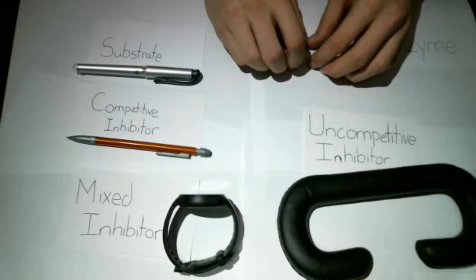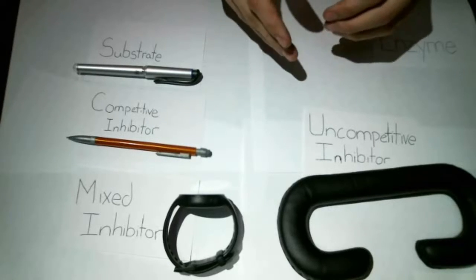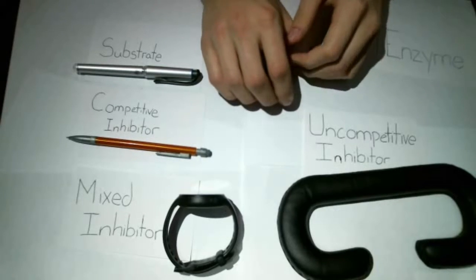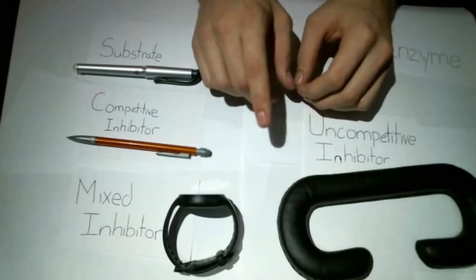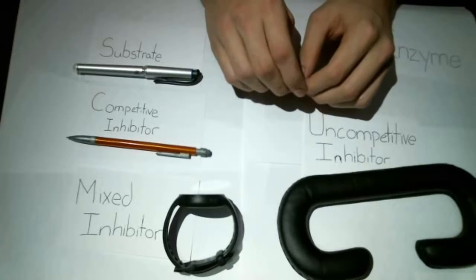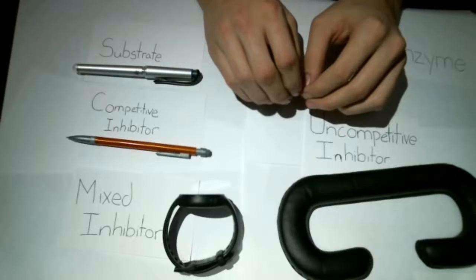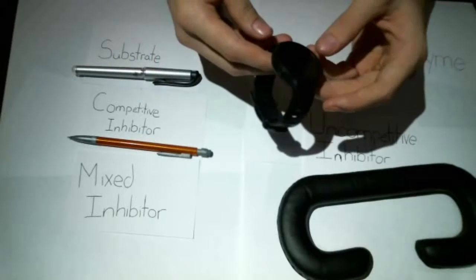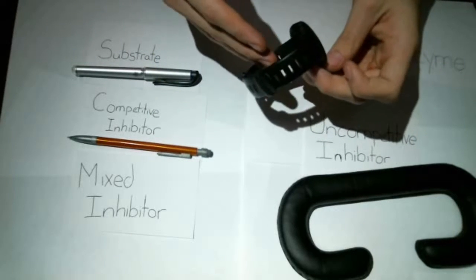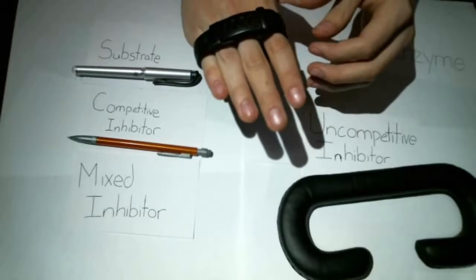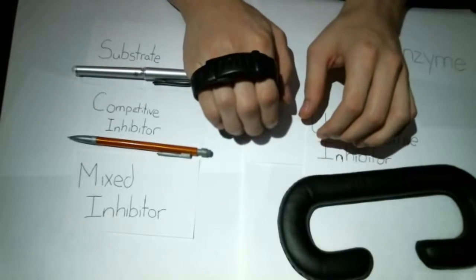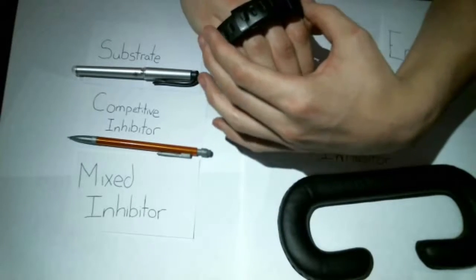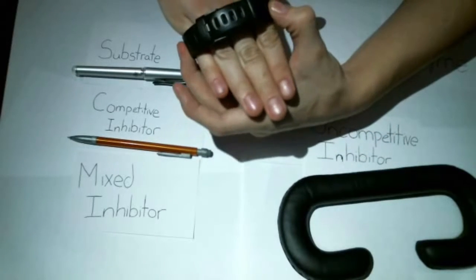A type of mixed inhibition is when the inhibitor can actually bind to a site distinct from the active site, but it can bind both to the enzyme substrate complex and to just the enzyme complex. The example that we have for a mixed inhibitor is this watch, and this watch can effectively slide onto my fingers like this, but it's not bound to the active site. Let's just say the watch band comes around and just binds on top of my fingers.